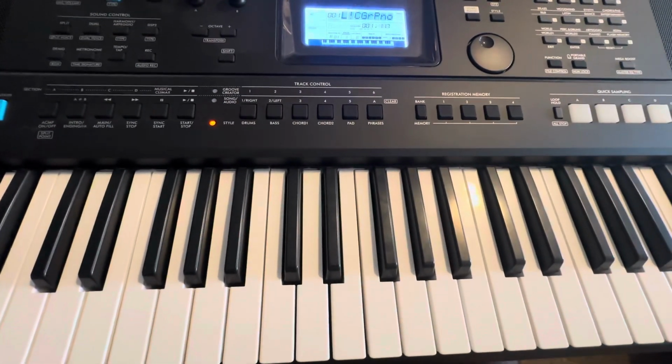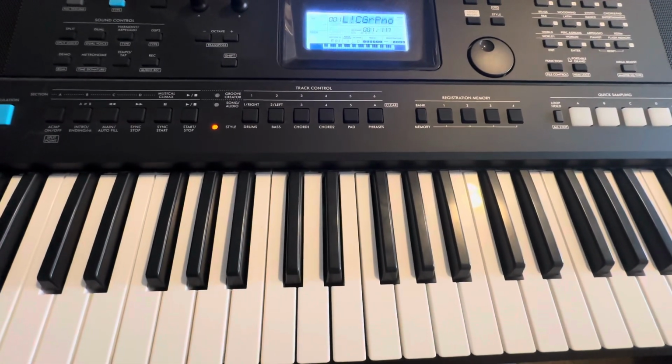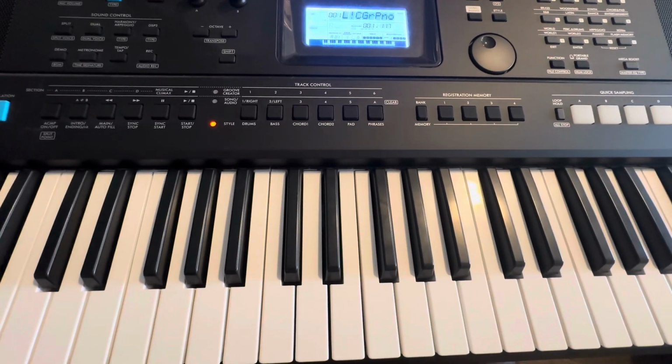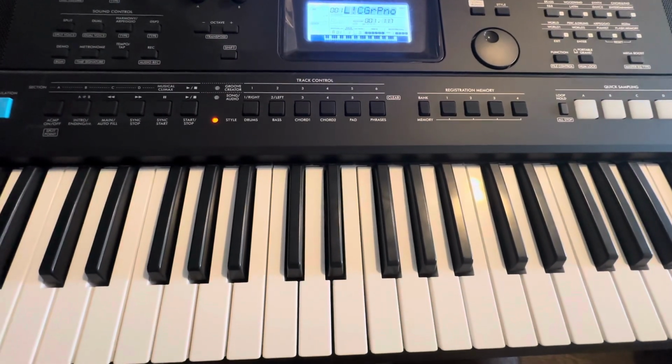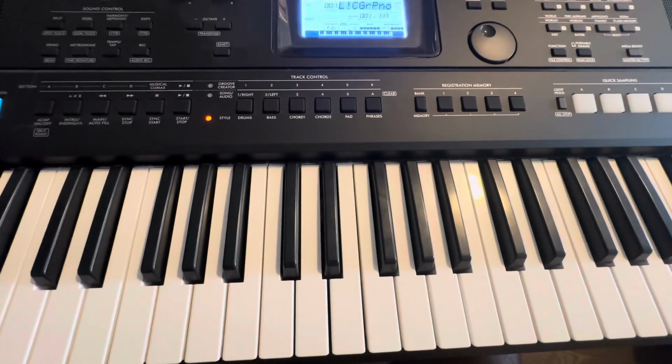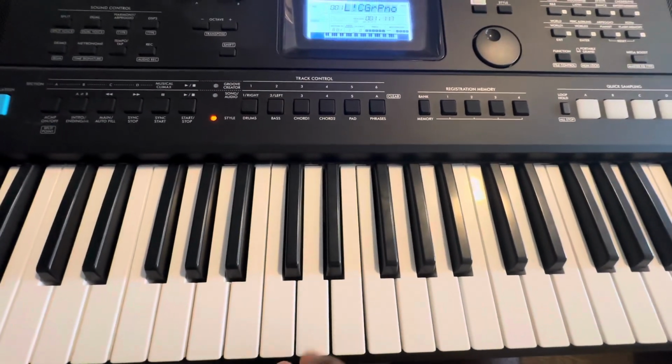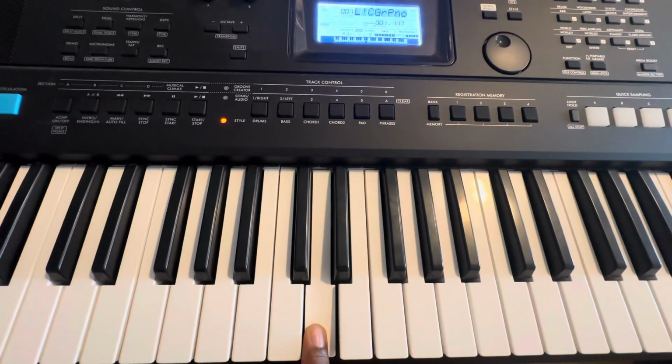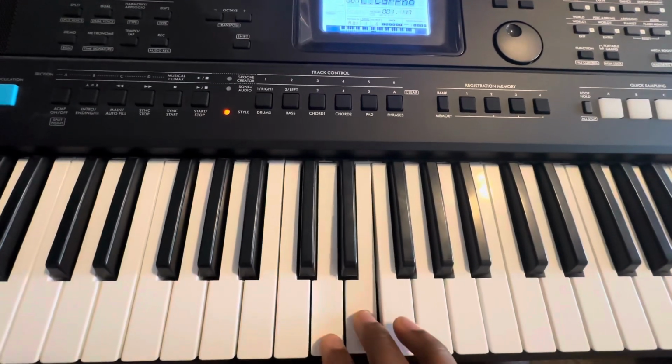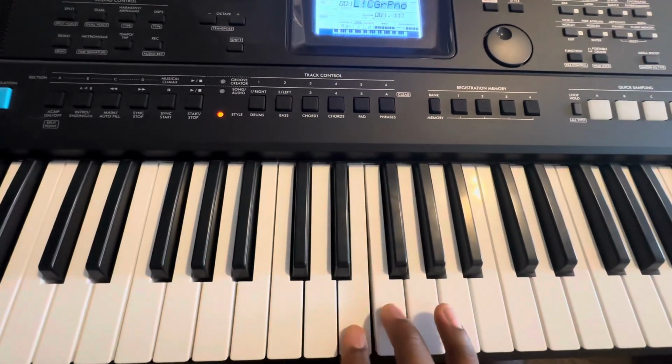So this is the second step now. Once you know your 12 keys, you're good to go to the second step. So you remember your tones and semitones. From Do to Re is a tone. Assuming we're on the key of C, Do to Re is a tone. This separates them. Re to Mi is a tone. This separates them. Mi to Fa is a semitone.